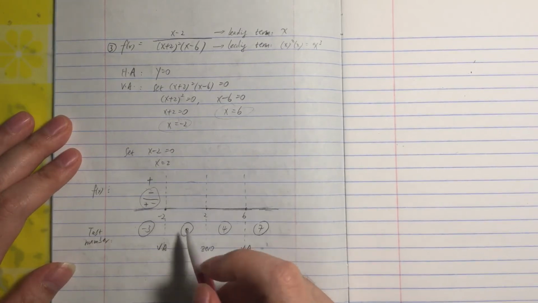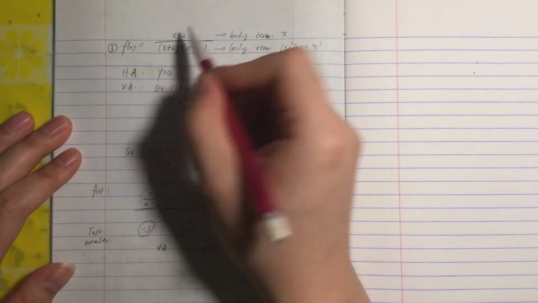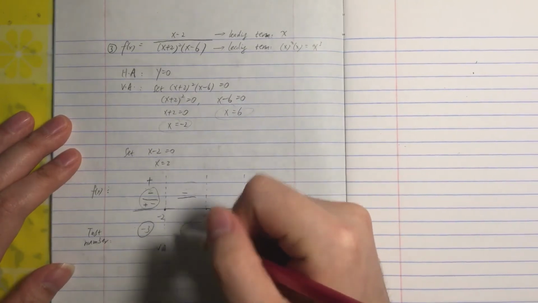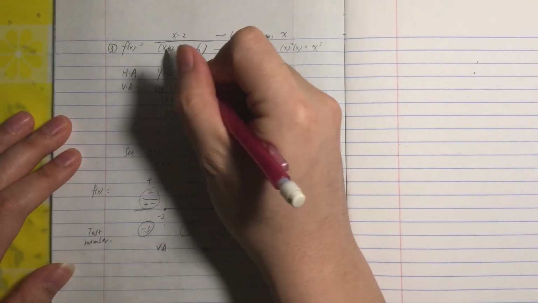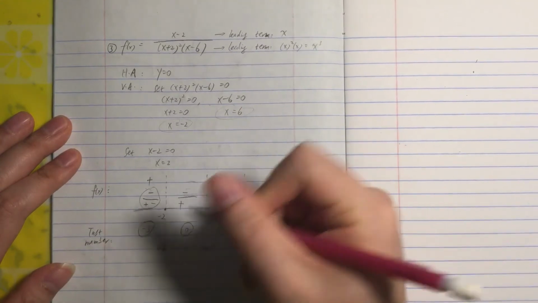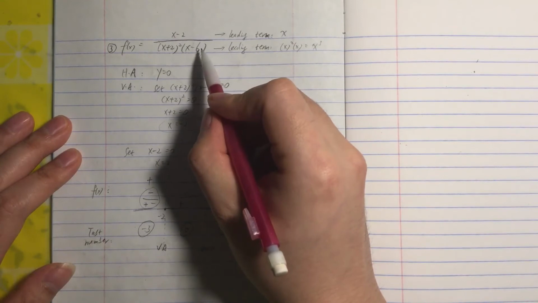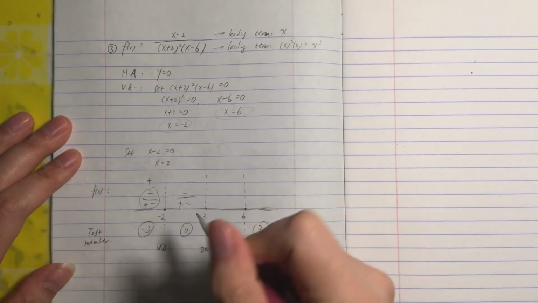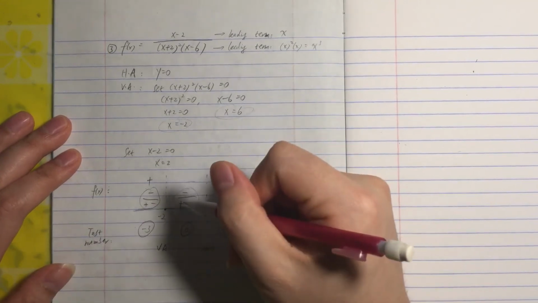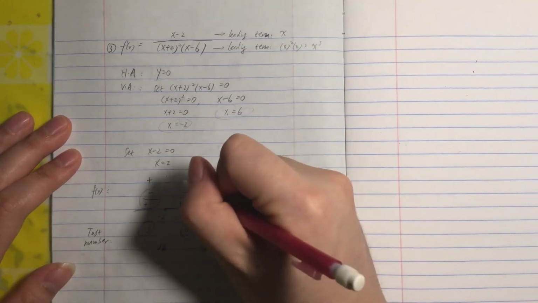Next, plug in 0. In the numerator, 0 minus 2 is negative. If I plug in 0 to the denominator, 0 plus 2 is 2. 2 squared is 4, which is positive. If I plug in 0 here, 0 minus 6 is negative 6, which is negative. Then let's multiply and divide. If there are an even number of negative signs, when we multiply or divide, the answer is always positive.